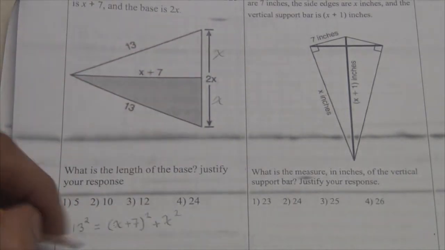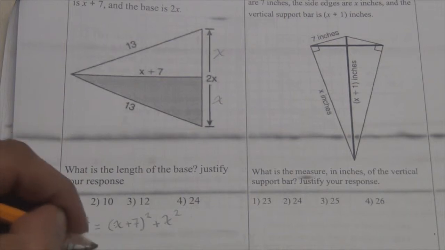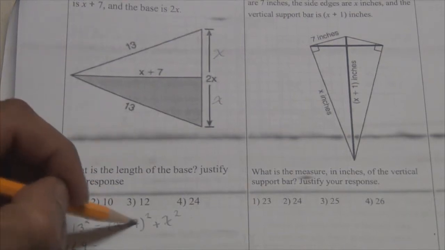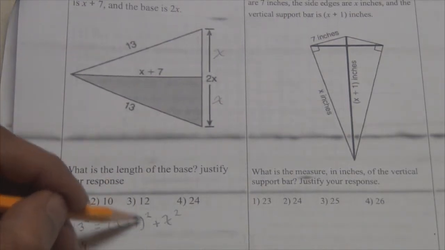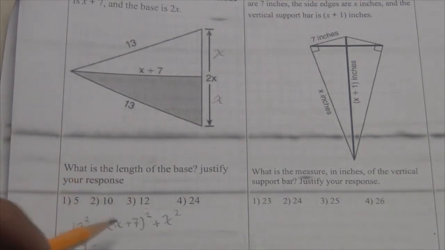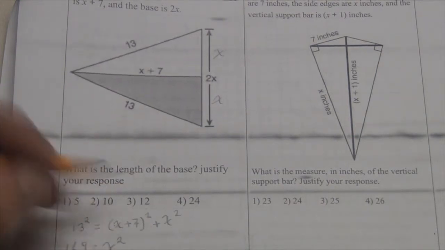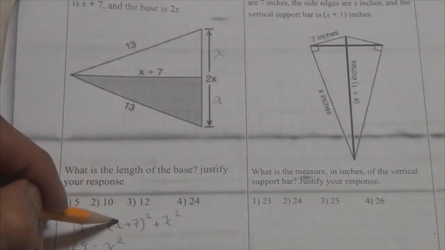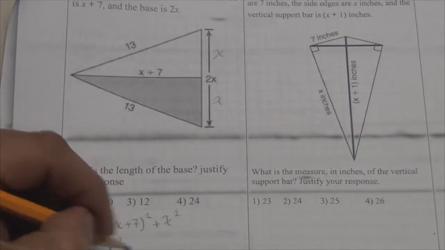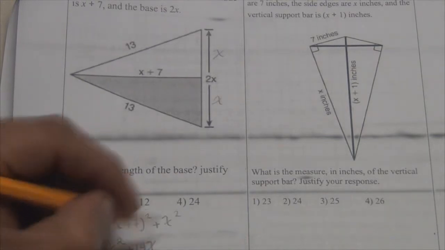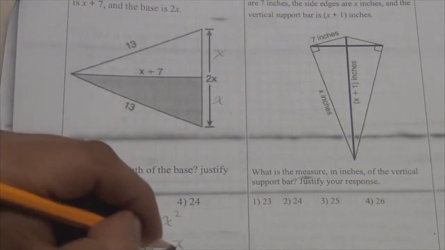squared. All right, so 169 equals, and then what is x plus 7 squared? You are squaring a binomial. Okay, that means you're multiplying this by itself. So how do you do that? Easy. Square the x, get these two together, 7x, right? 7x times 2, that's 14x, and then plus x squared.